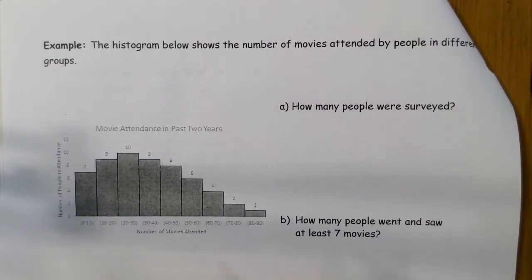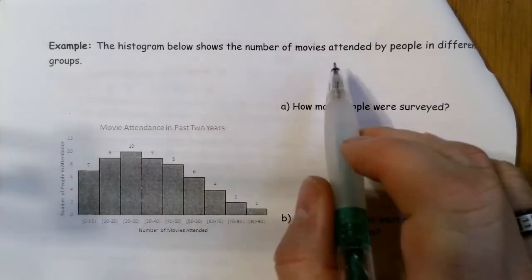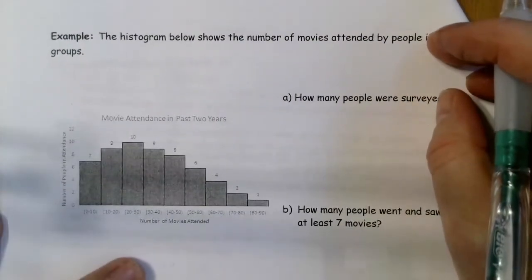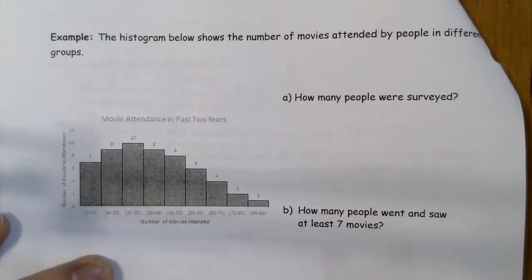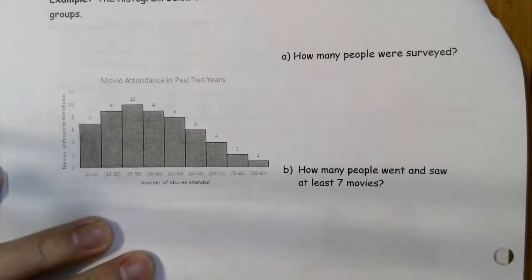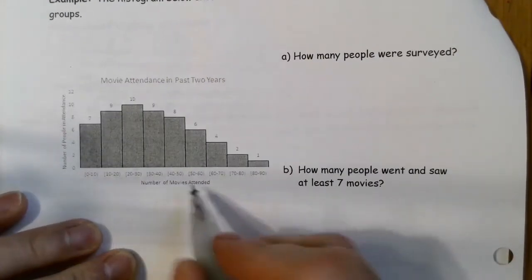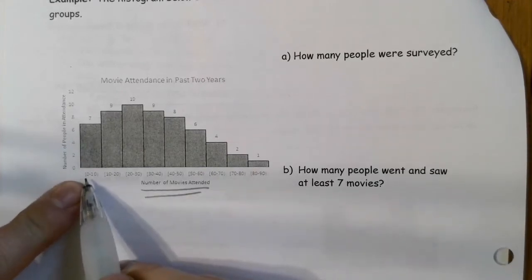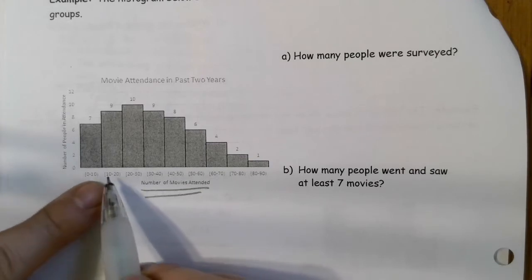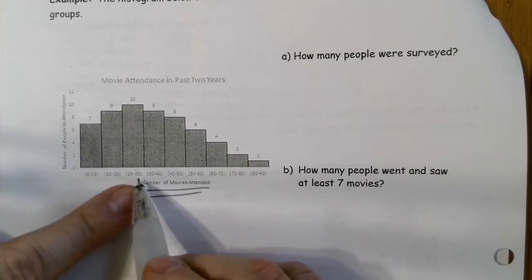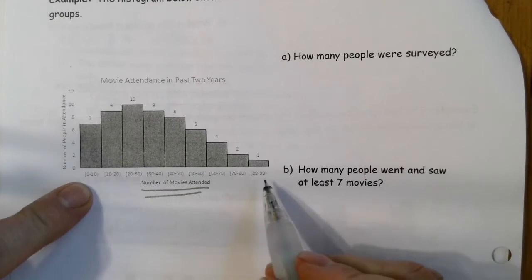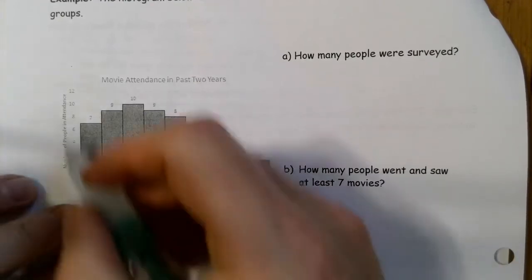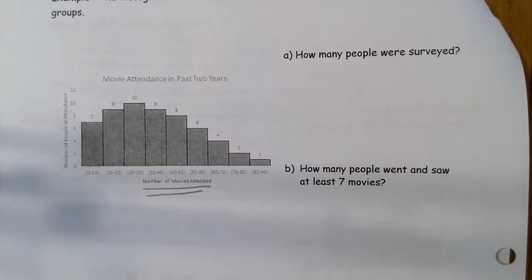Okay, so for this question we read, the histogram below shows the number of movies attended by people in different... Now it says age groups here, but really the histogram shows the number of people that saw a different number of movies. So this is the number of movies attended. We've got people viewing between 0 and 10 movies, 10 to 20, 20 to 30, and so on, up to 80 to 90 movies. Again, it's the number of people that saw that many movies.